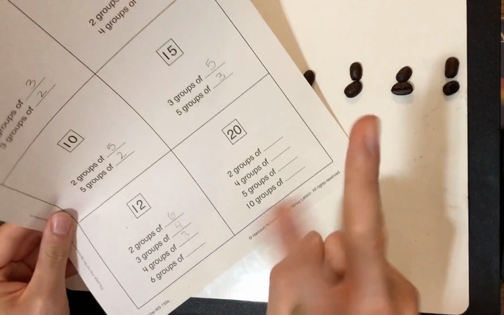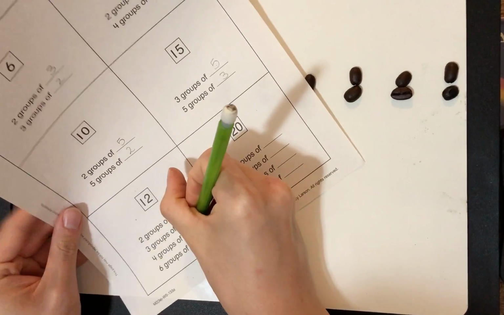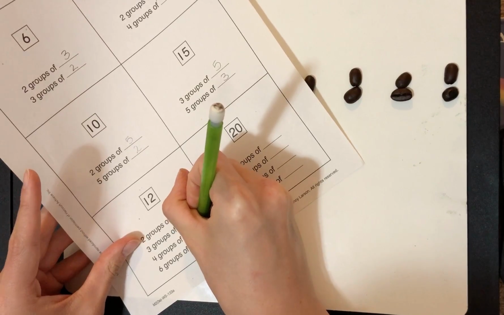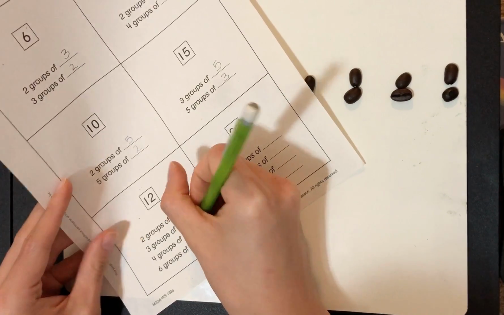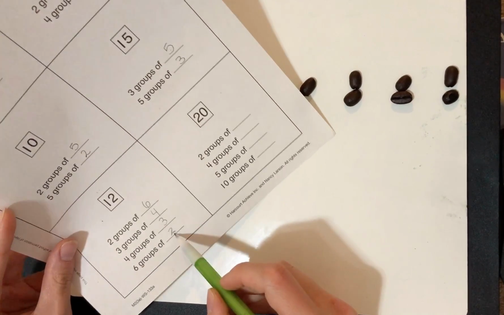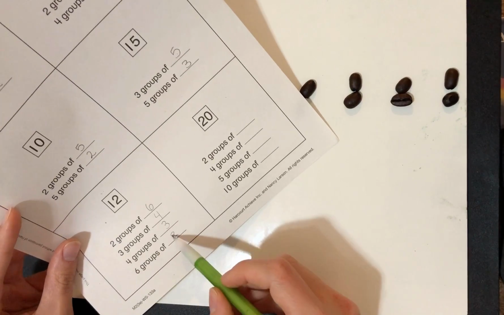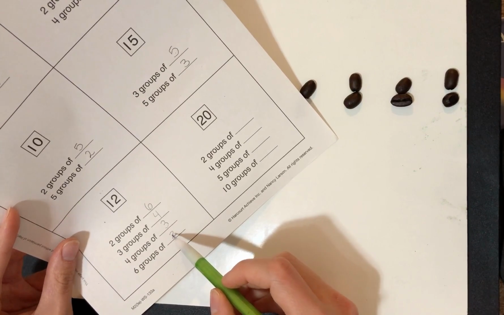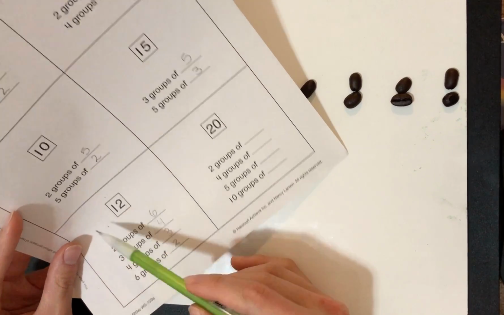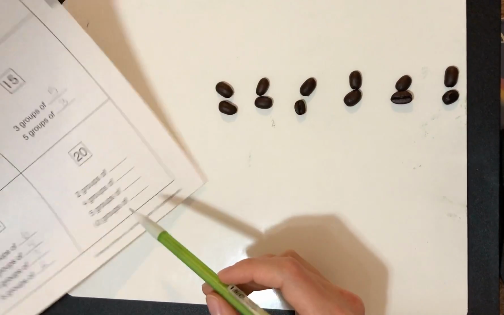So we have 6 groups of 2. So remember, this is like multiplication, division we can use to check our answers. So if you were to do 6 times 2, so that's 6 2 times, or 2 6 times, you would get to 12. So we know that our answer is correct.